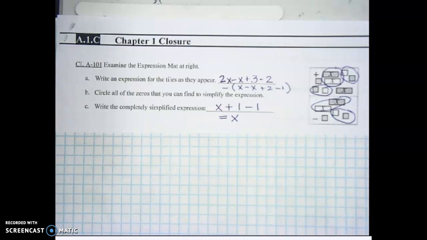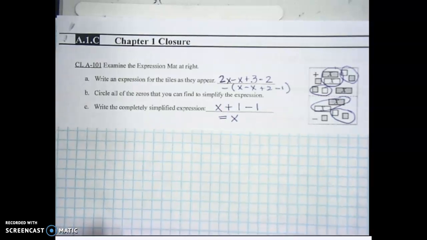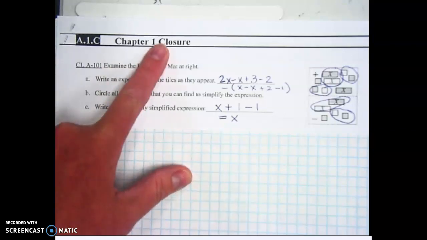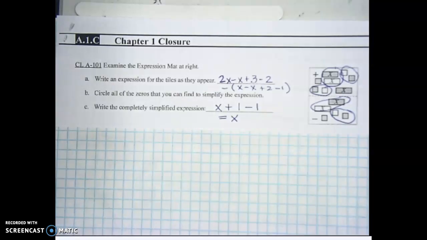This is the chapter closure for Integrated Math 1. It says Chapter 1, but it should say Chapter A right there.